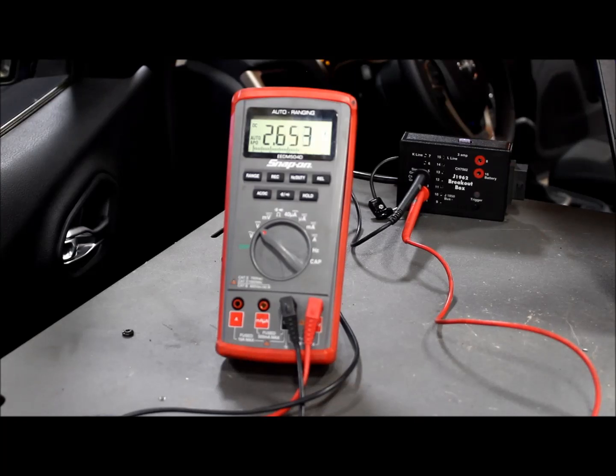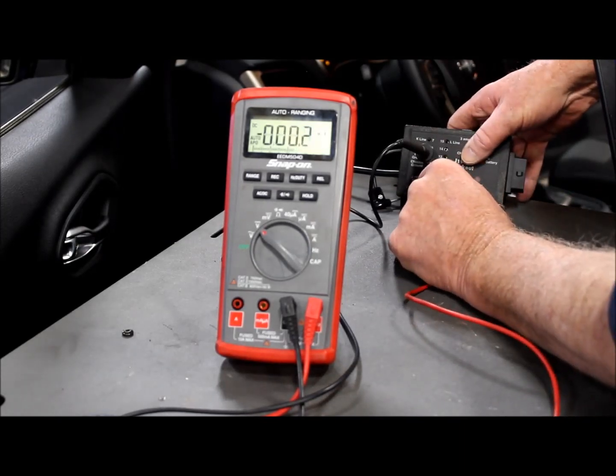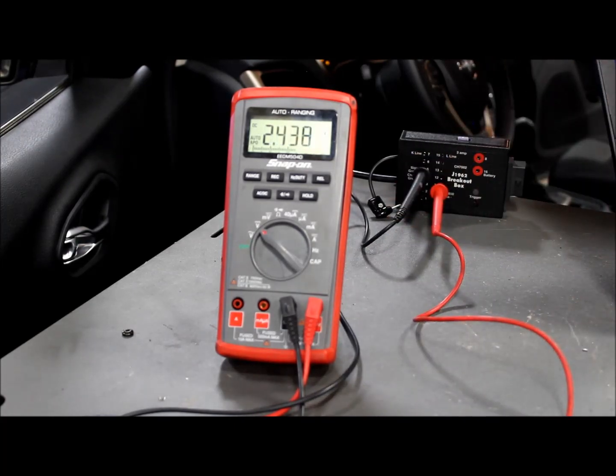So we're in that range, and then on the low or the minus with the bus active 1.3 to 2.3. Go over to pin 11 here. And it's just a little higher than what we're expecting, I guess, but not completely out of the question.